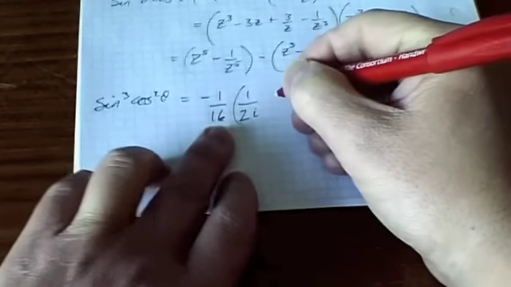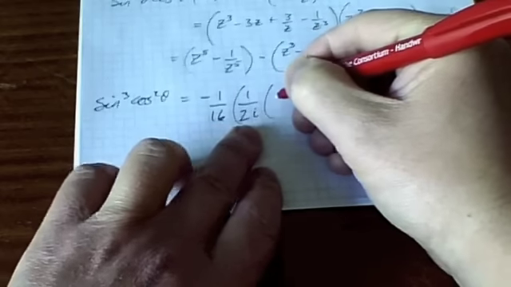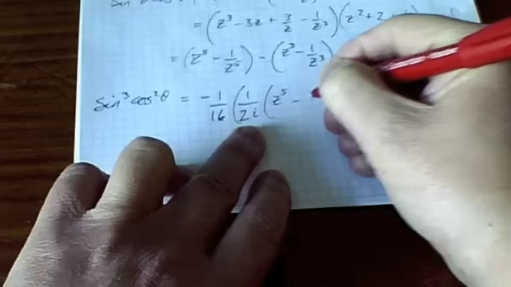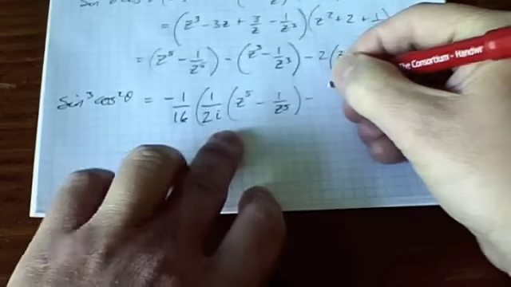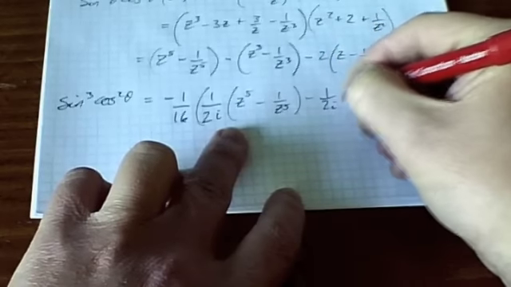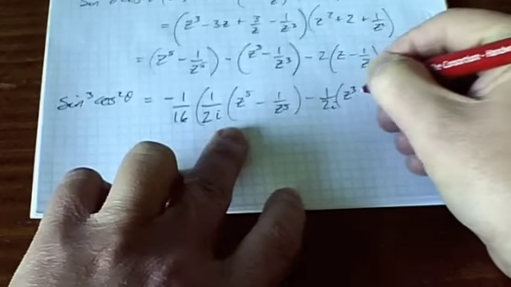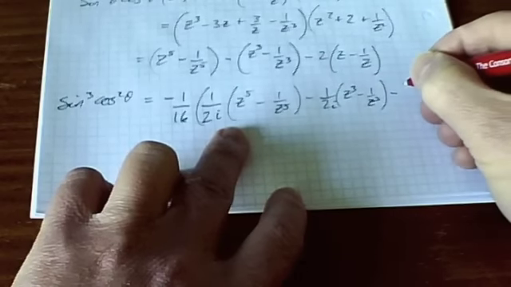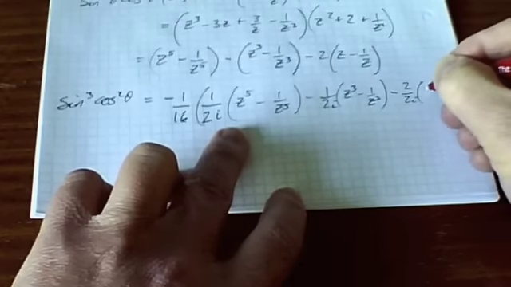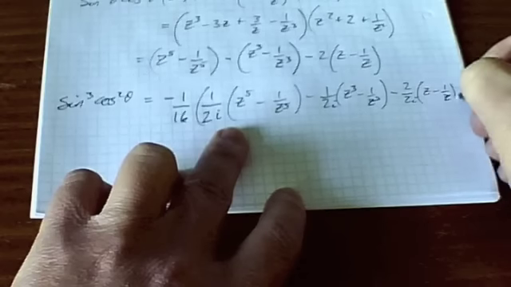But I end up with 1 over 2i here into my z to the fifth minus 1 over z to the fifth, minus 1 over 2i here, z cubed minus 1 over z cubed, minus 2 over 2i, z minus 1 over z.